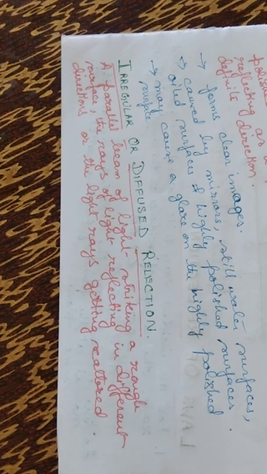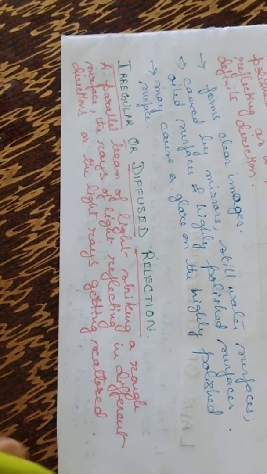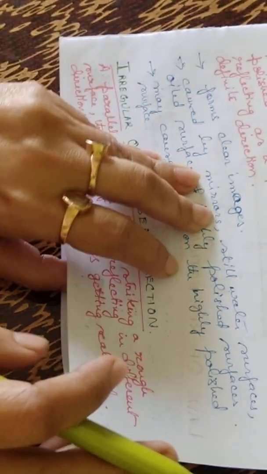In regular reflection, the light rays were coming in a particular definite direction and they were parallel beams. But here, in irregular reflection, the light rays which are striking the rough surface come back as a reflected ray in a scattered way. No definite direction, and they are getting scattered. They are not even parallel. So this is irregular or diffused reflection.